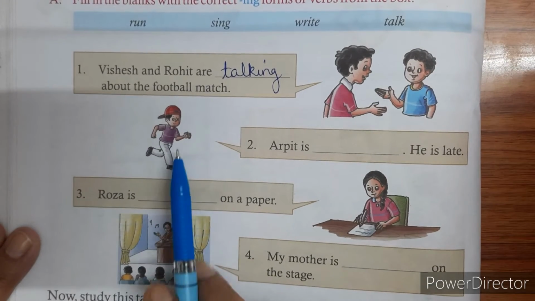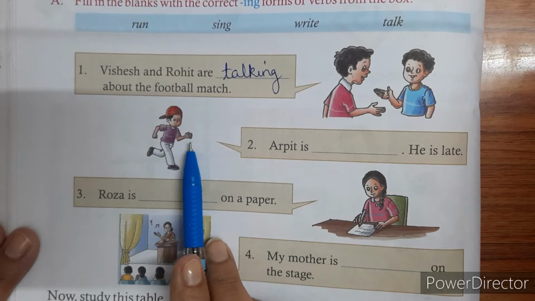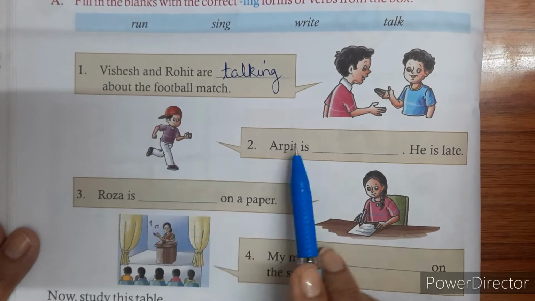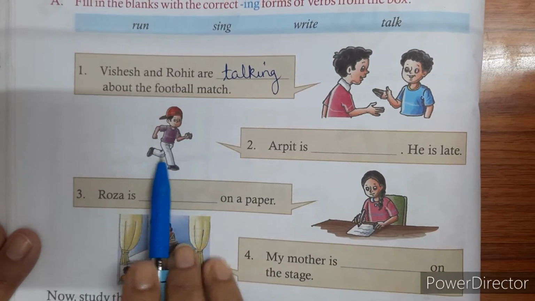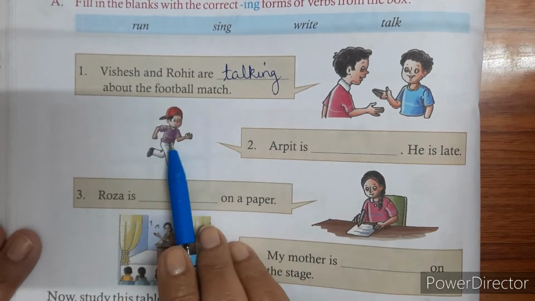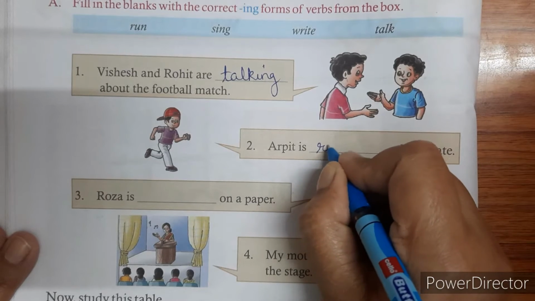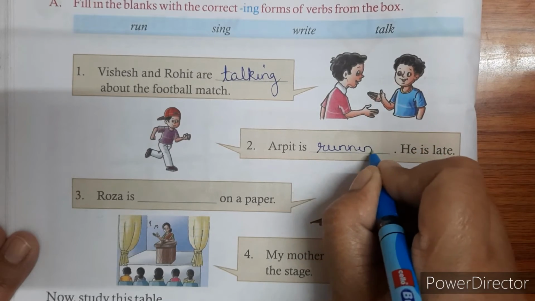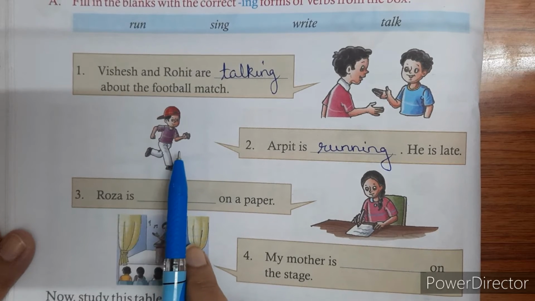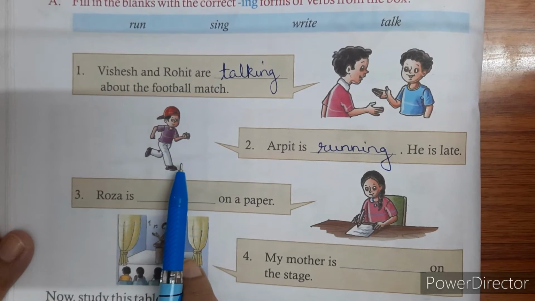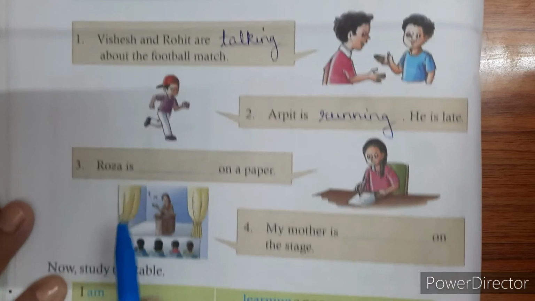Second, you can see this boy, what is he doing? Yes, he is running. Arpit is dash, he is late. The verb run will be changed to running because Arpit is running in this picture. The action is taking place in the present time.